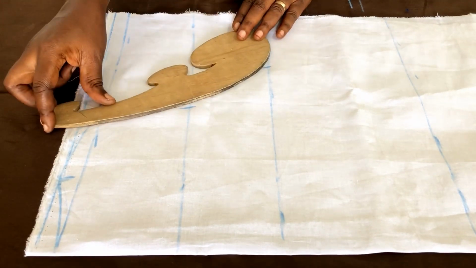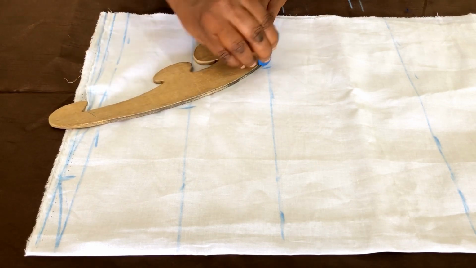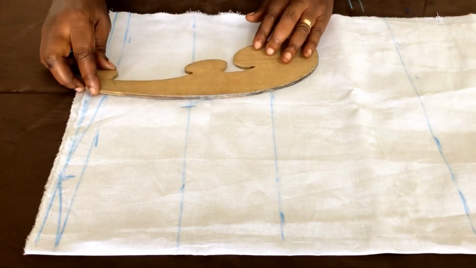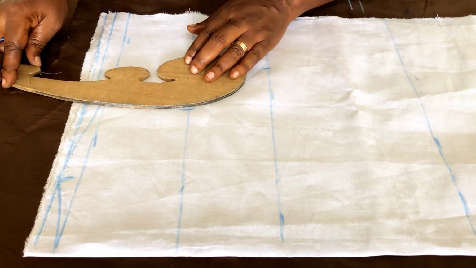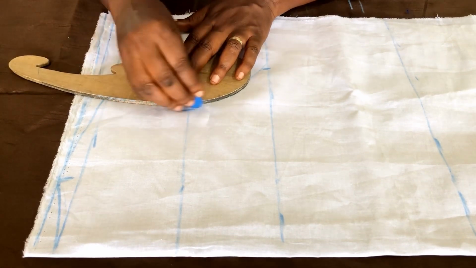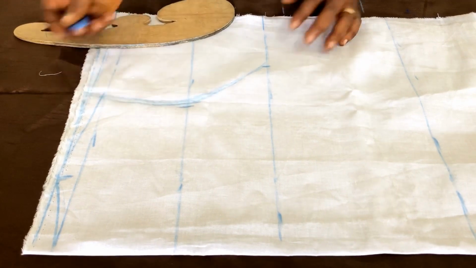You can use the French curves, or you can practice curving the armhole. So curve it beautifully and then connect the cross chest point to the shoulder, and you'll be done with the armhole. So that's your armhole, you have it there.